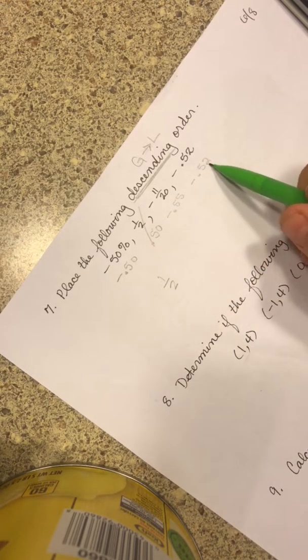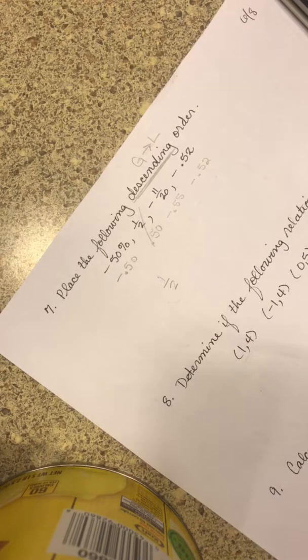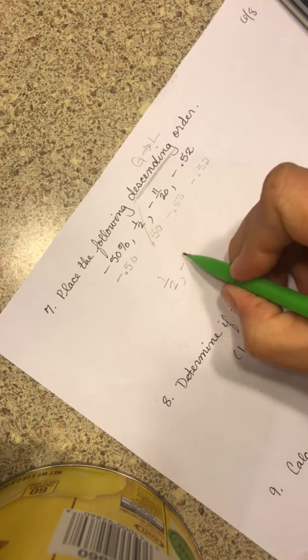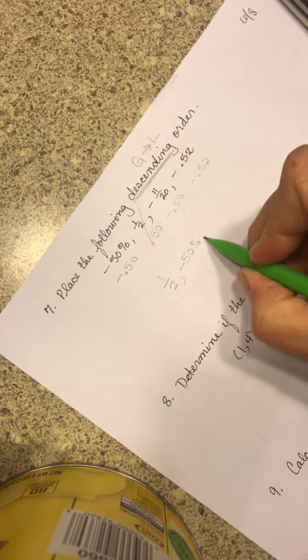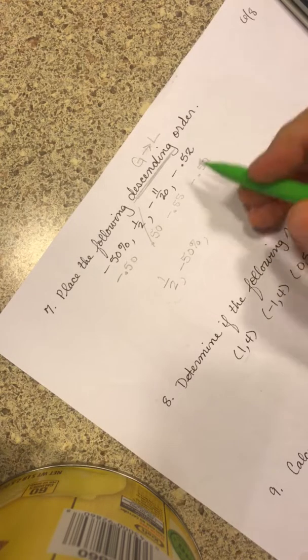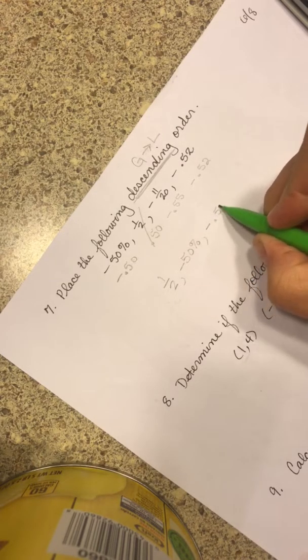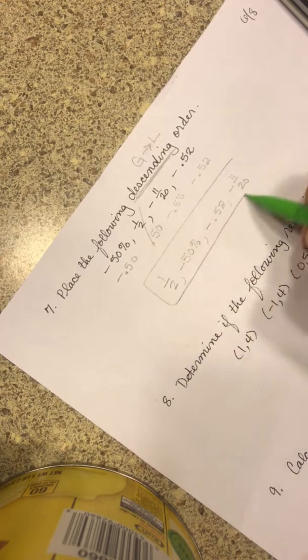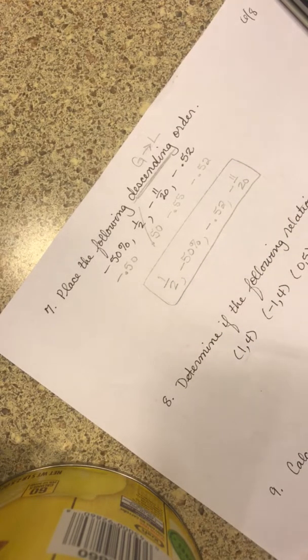Okay, so now I have all my negative numbers to classify. And remember, when I think about negatives, I have to think backwards. The smaller the negative looks, the bigger it is. So the one that appears to be the smallest is 50, so it's actually the largest. So negative 50%. Then 52, so negative 0.52. And finally, negative 11/20. So if I place these numbers in descending order, I should have 1/2, negative 50%, negative 0.52, and negative 11/20.